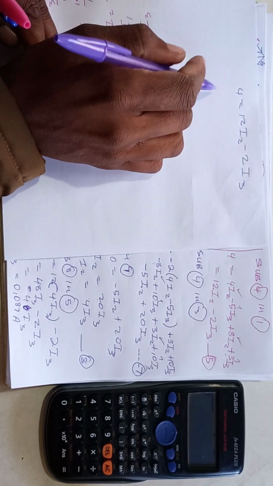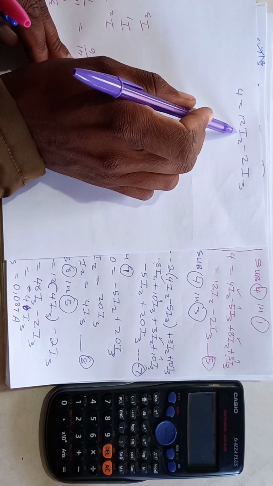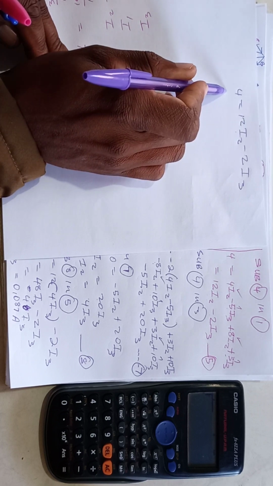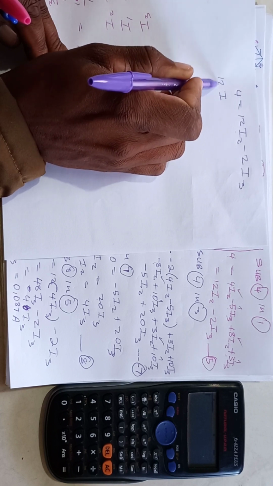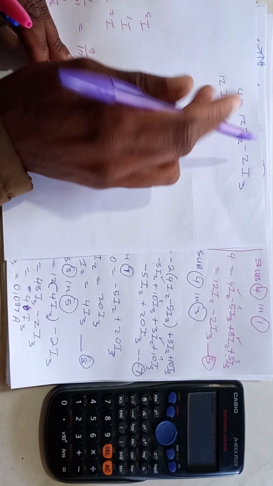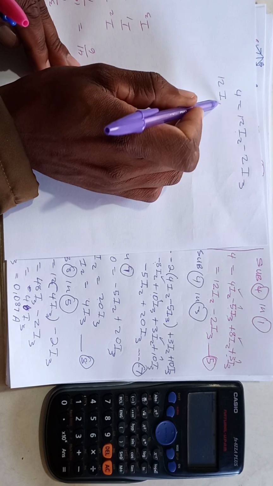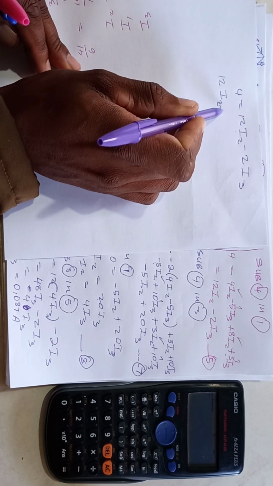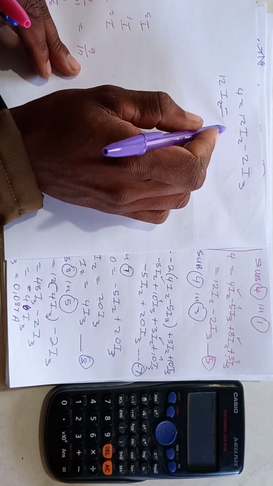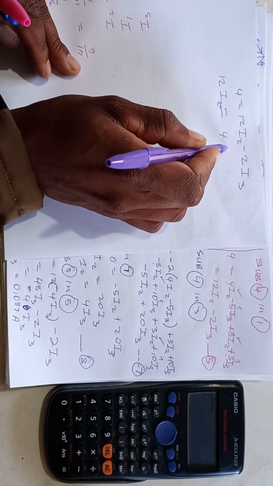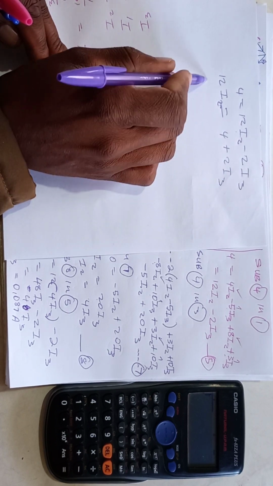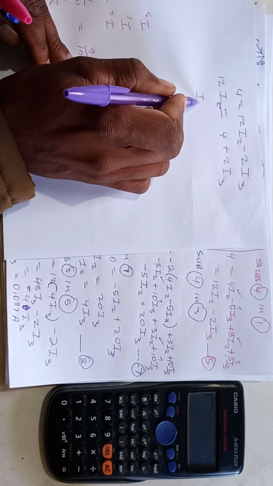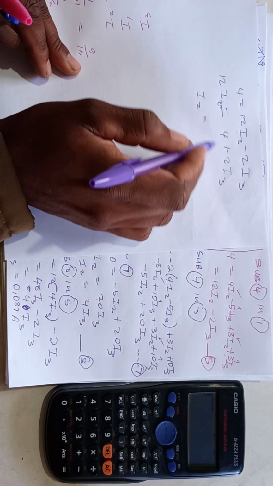So to get I2 now, when we know I3, we take this to the side, it becomes positive. I2 is equal to 4 plus 2I3.